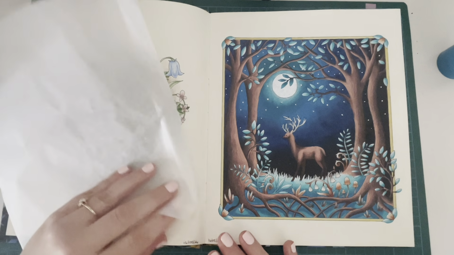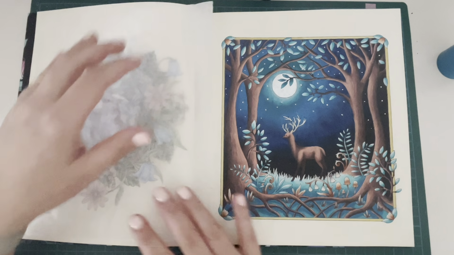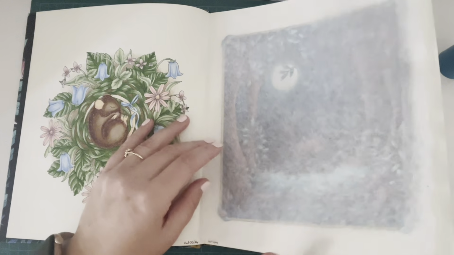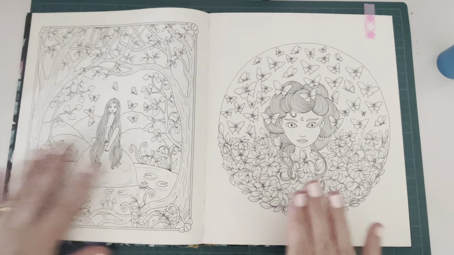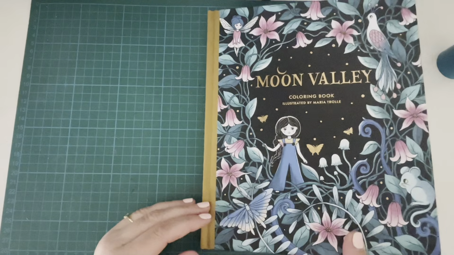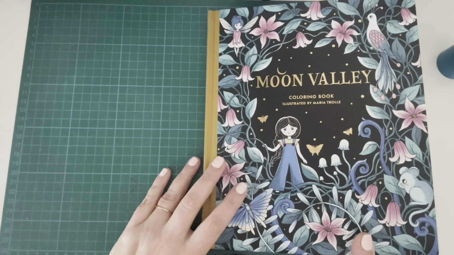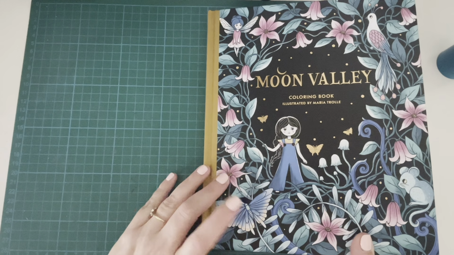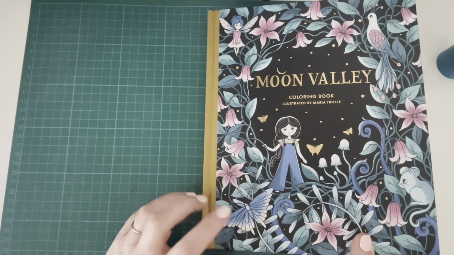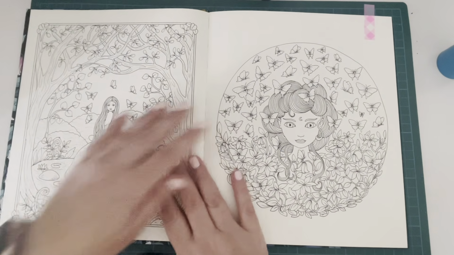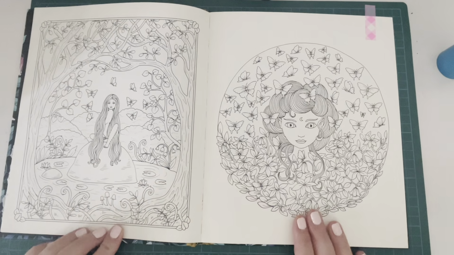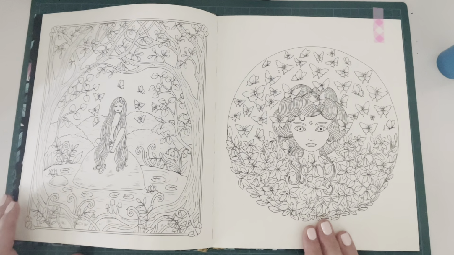Colour palettes really help me, and I wanted to share how I use them by looking at these 2 pages. So this book, Moon Valley by Maria Trolle, is a project book. I am working through this book in order from front to back with the lovely Dabbler D on Instagram. And the next 2 pages we have to focus on are these 2. So we're trying to do 2 pages per month.